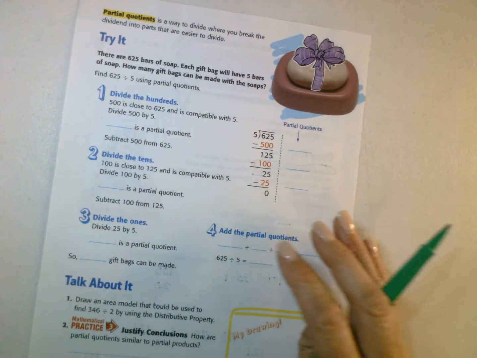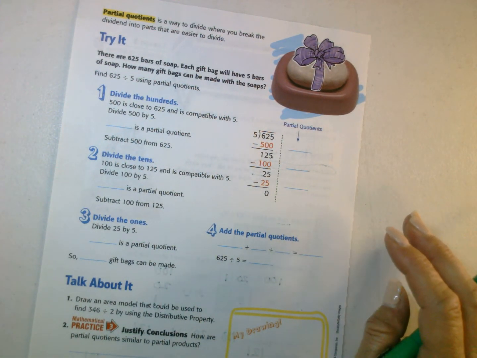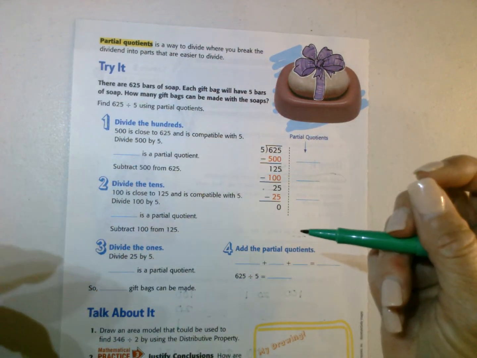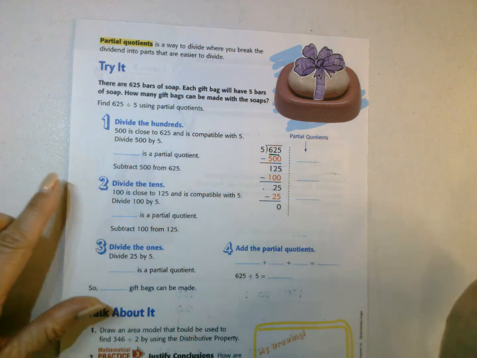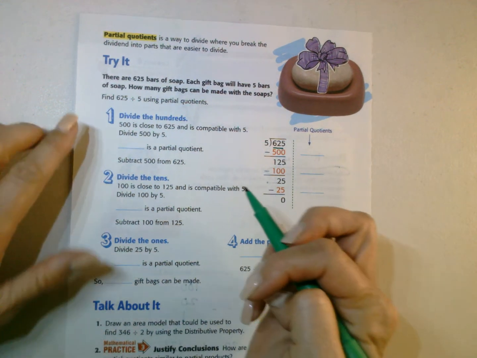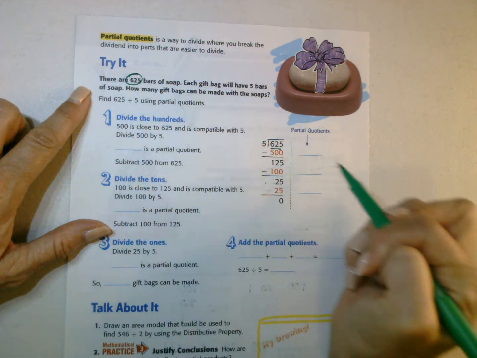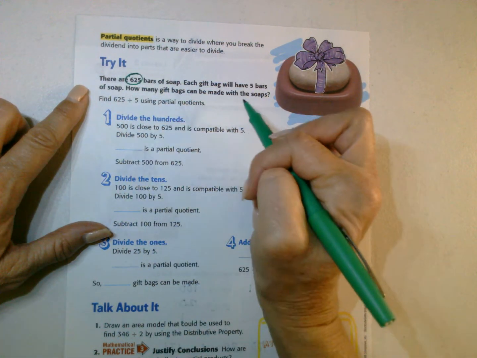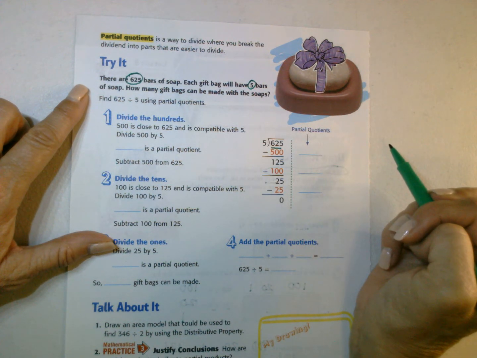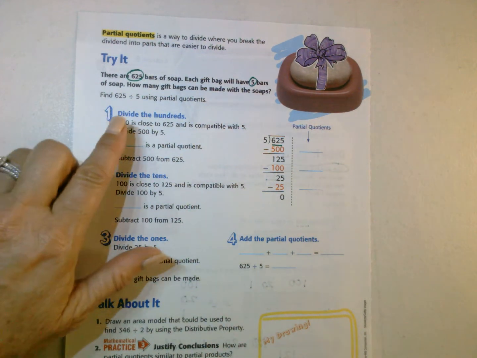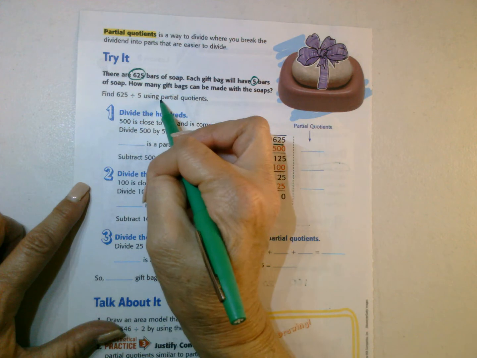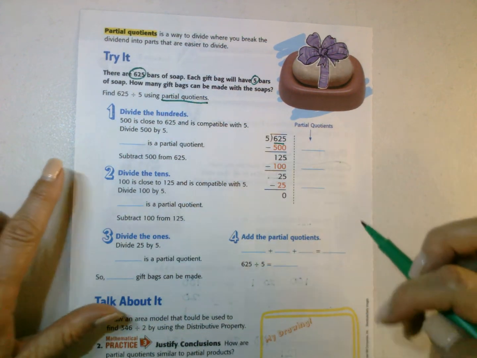Let's take a look at the next example, which is going to show us partial quotients. Partial quotients is a way to divide where you can break the dividend, this part, into parts that are easier to divide. So there's 625 bars of soap. Each gift bag will have 5 bars of soap. How many gift bags can be made with the soaps? So our problem is going to be 625 divided by 5. And this time we're going to use partial quotients, okay?